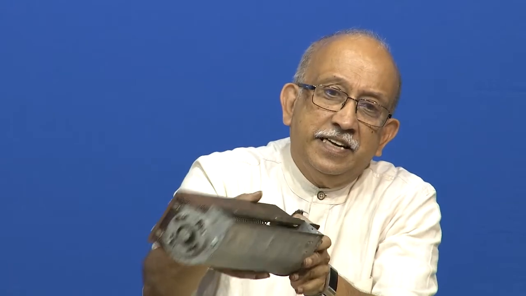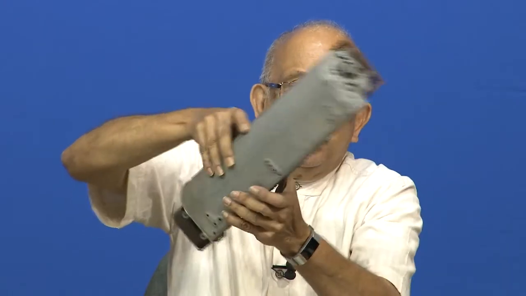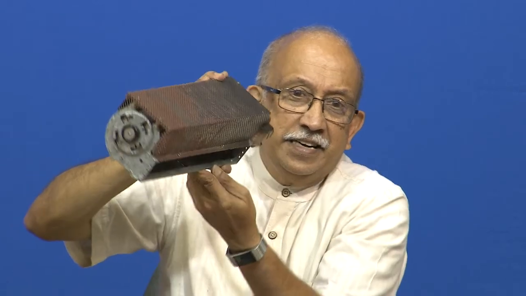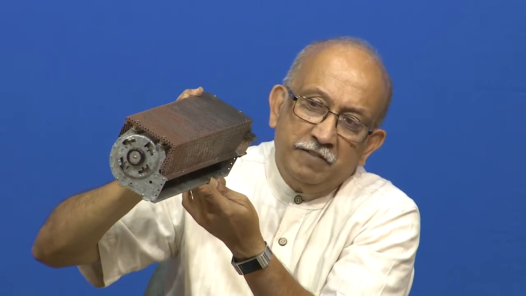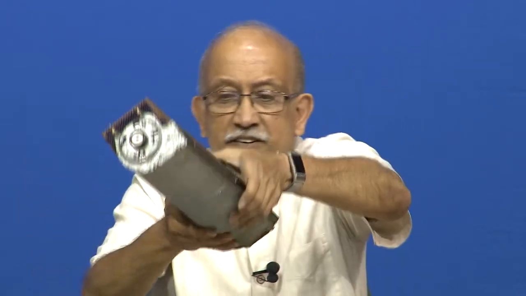This looks a little like what you find usually as you enter into a room, your air curtain fan. In fact, this is a small air curtain fan. Now, where do you use such things? If you have rows of heat sinks, probably you can use it for lifting the air.